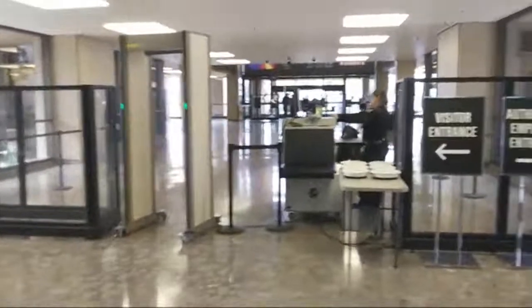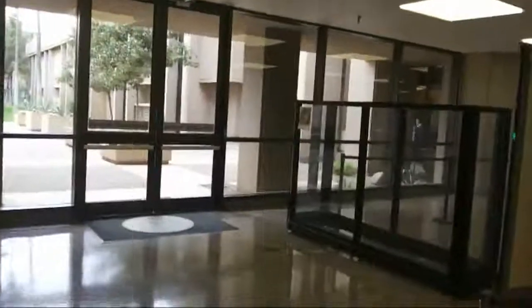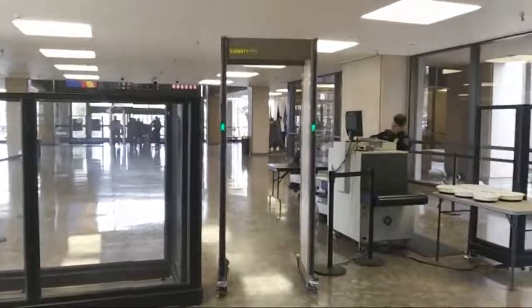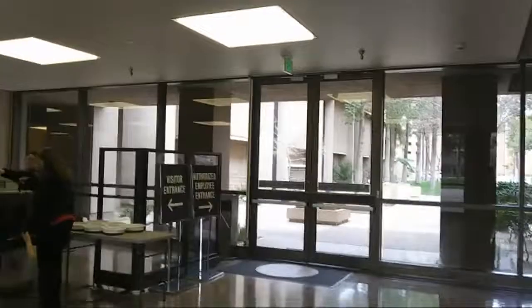I'm gonna wait around. I'm not gonna go past the security, but just gonna see. DPS, I guess, is the agency that is in charge of security around here. There's 2 entrances, and it looks like there's more building to each side, so. And it's a public building, public access, so. So it looks like there's office space to the north and then office space to the south, so.